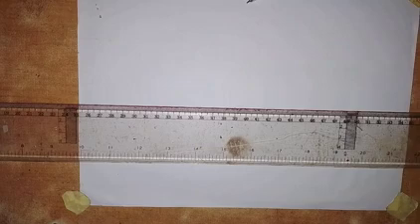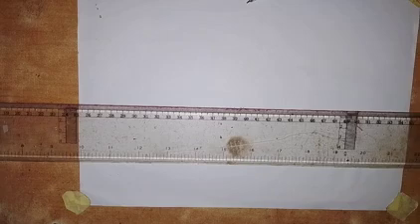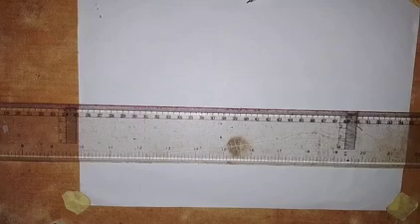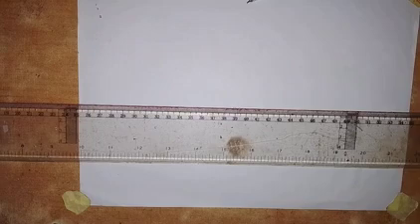The question says, draw an ellipse when the distance of its focus from its directrix is 50 millimeters and eccentricity is 2/3. Also, draw a tangent and a normal to the ellipse at a point 70 millimeters away from the directrix. I will take the question again.